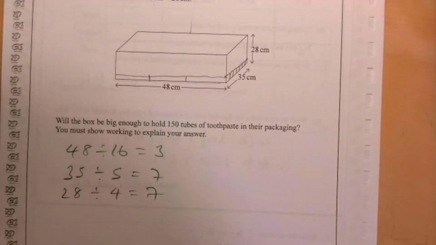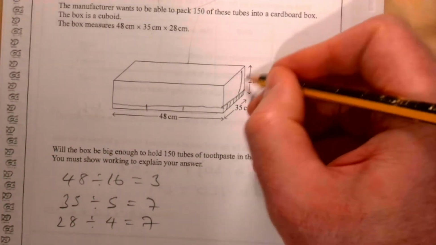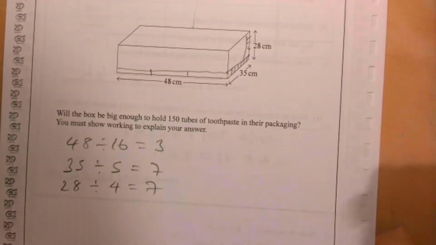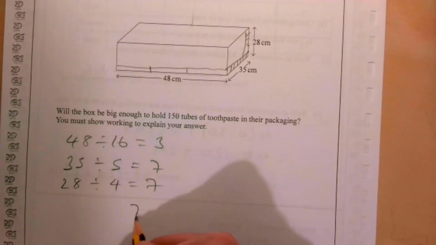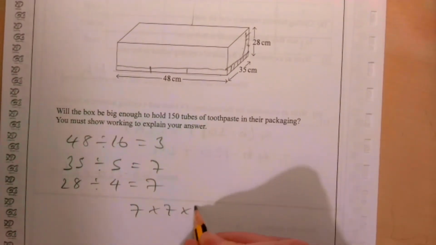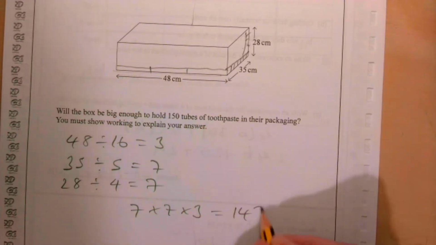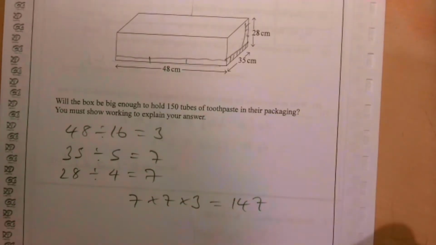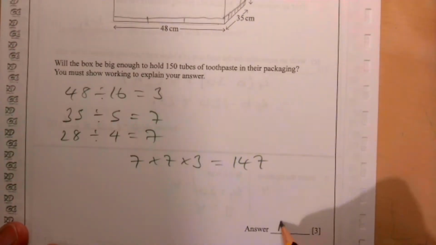which gives us 7. So if it's going to be 7 then going up like that, so we have 7 times 7, which is 49, and then times by the 3. If we multiply this out, 7 times 7 times 3 gives 147, and so the answer then is going to be no. It doesn't quite fit in.